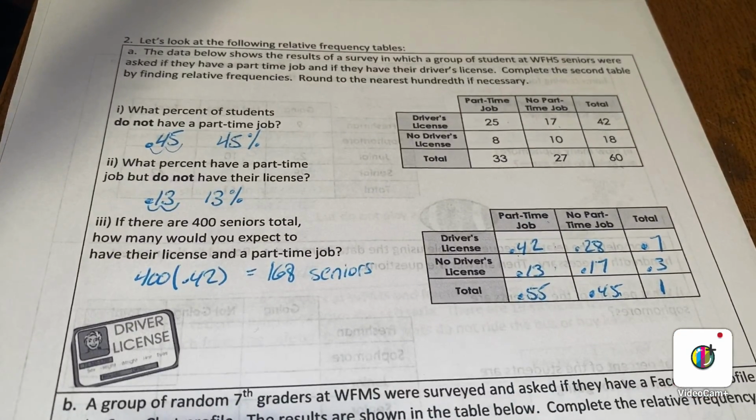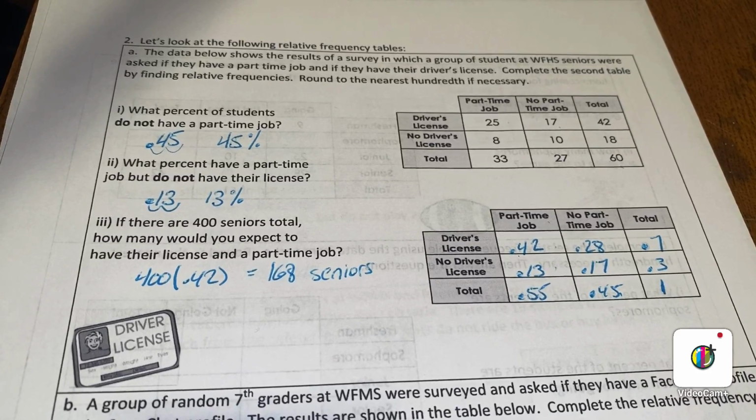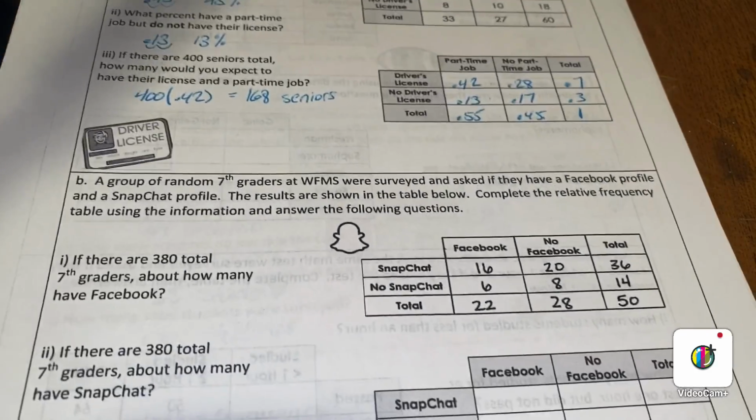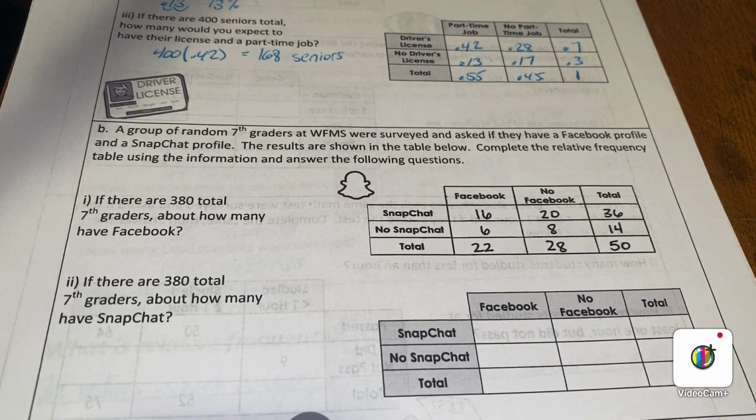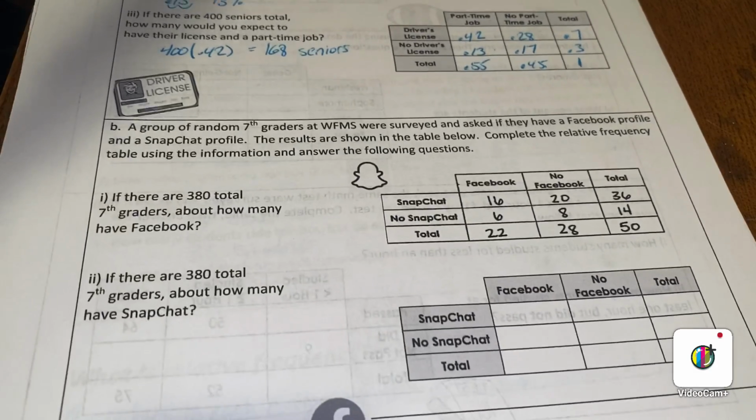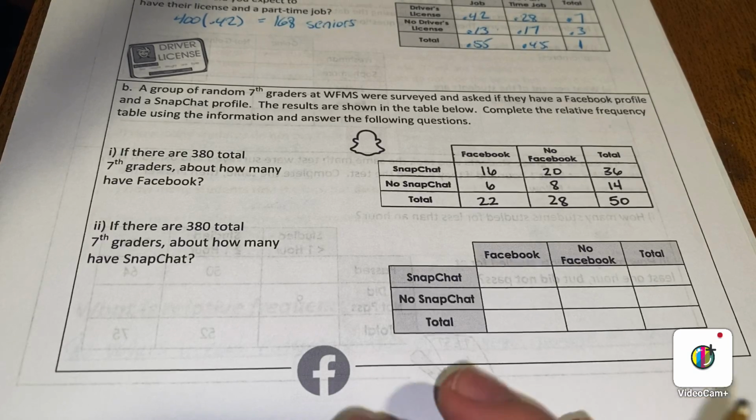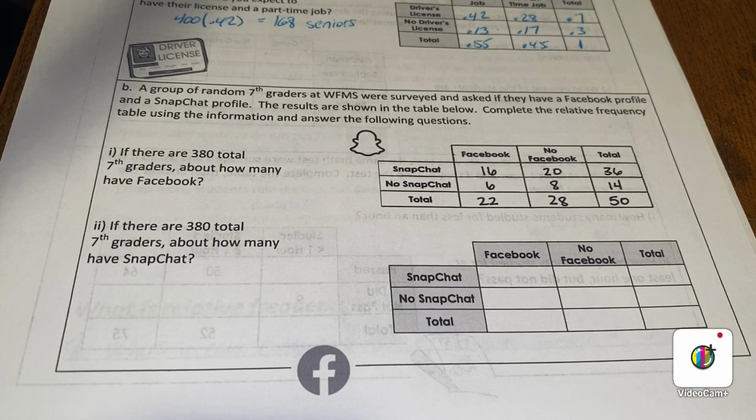Okay, so let's move on to B. It says, a group of random 7th graders at William Floyd Middle School were surveyed and asked if they have a Facebook profile and a Snapchat profile. The results are shown in the table below. Complete the relative frequency table using the information and answer the following question. So they gave us the relative frequency table. Oh, we have to fill that in. They gave us the other table, and we're going to fill that in.